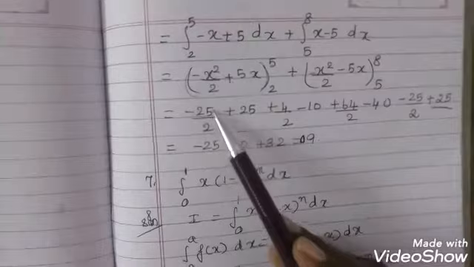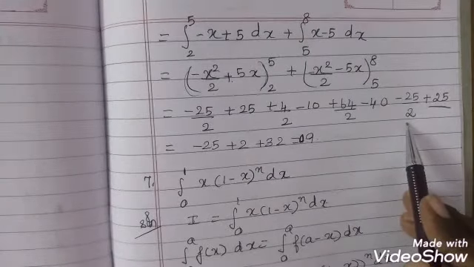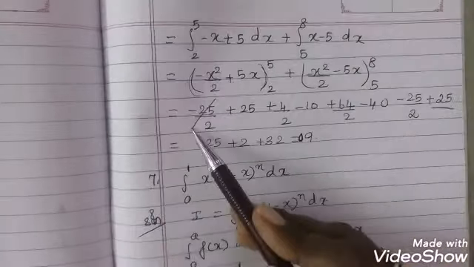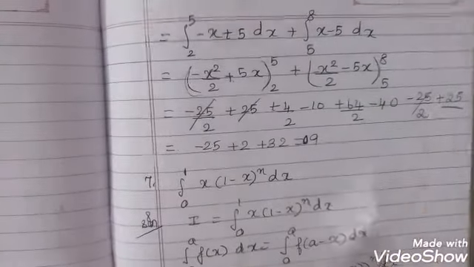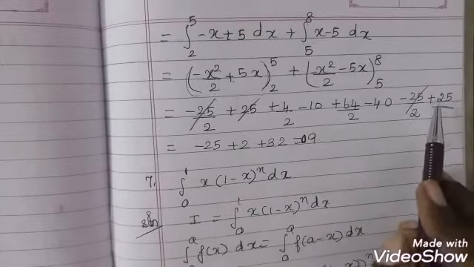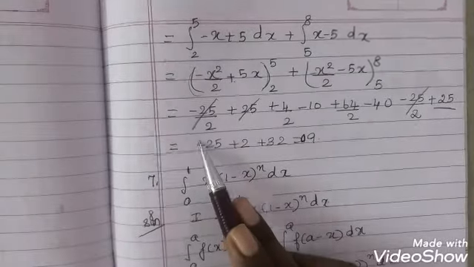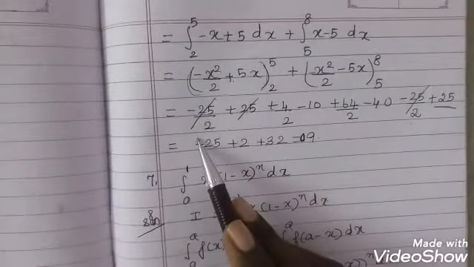Okay, so here minus 25 by 2 minus 25 by 2 will give me minus 25. So this minus 25 and this plus 25 get cancelled. Now come to the next one. You're left only with plus 25 in this case.